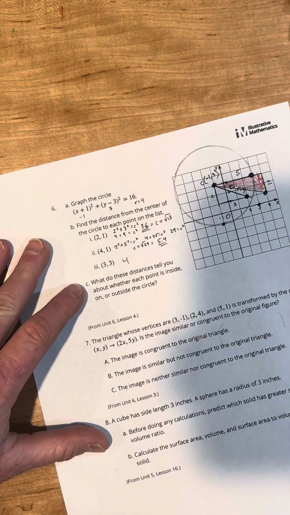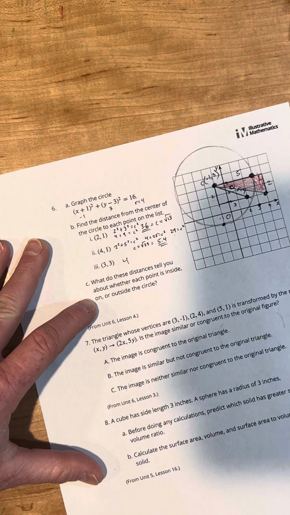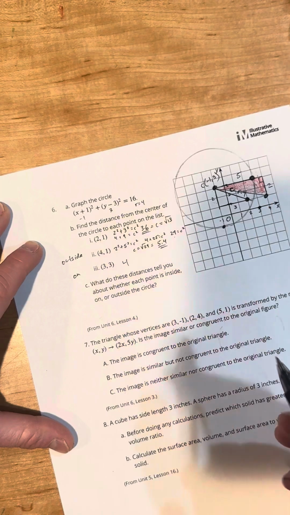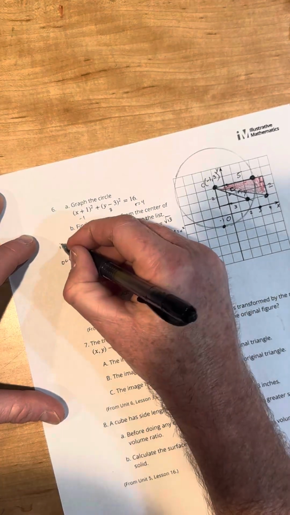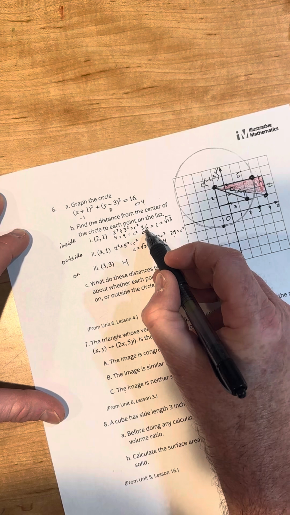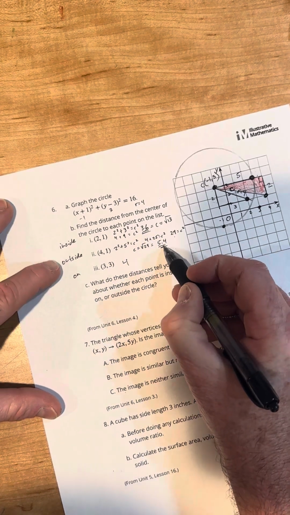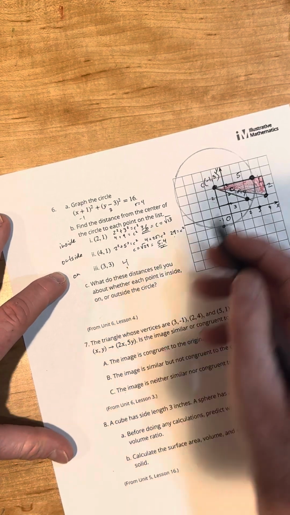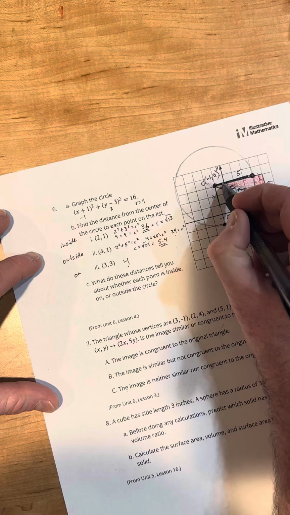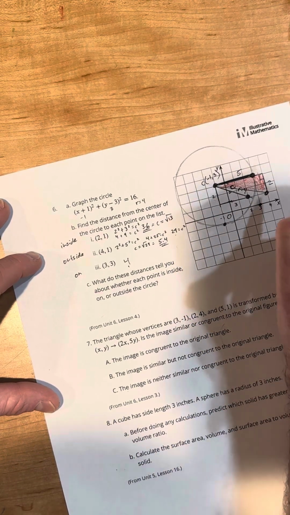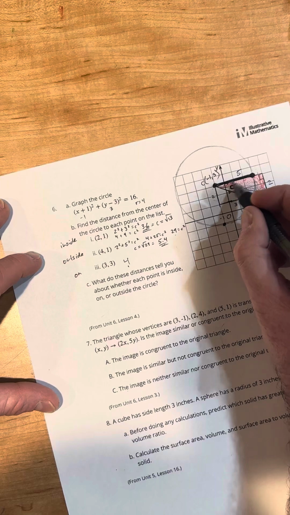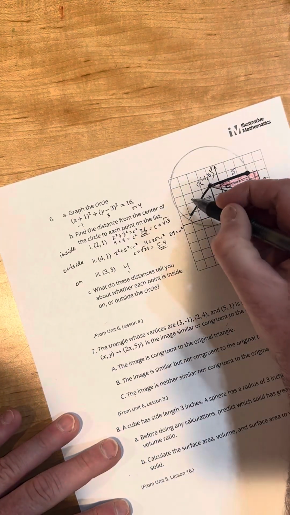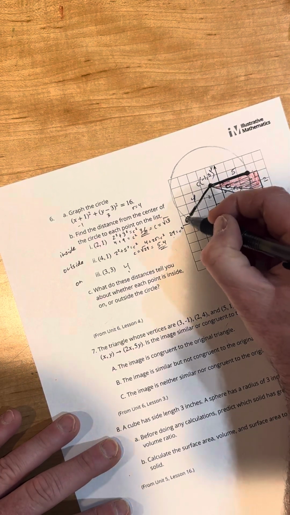What do these distances tell you about whether each point is inside, on, or outside? This one's on. 4, 1 is outside. And 2, 1 is inside. And how can you tell? 3.6 is less than 4, so it's inside. 5.4 is greater than 4, so it's outside. 4 is the same as 4, so it's on. So if the distance ends up being 4, you know this point is on the circle.